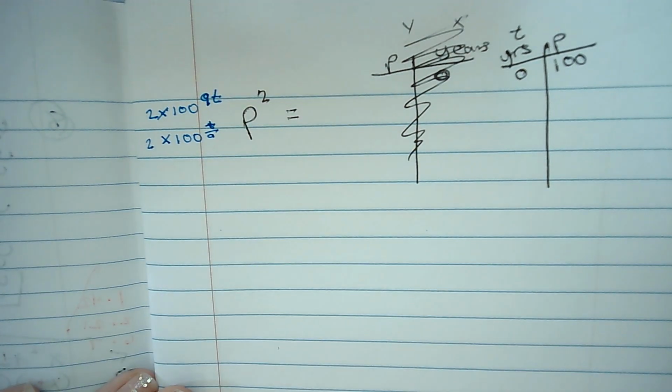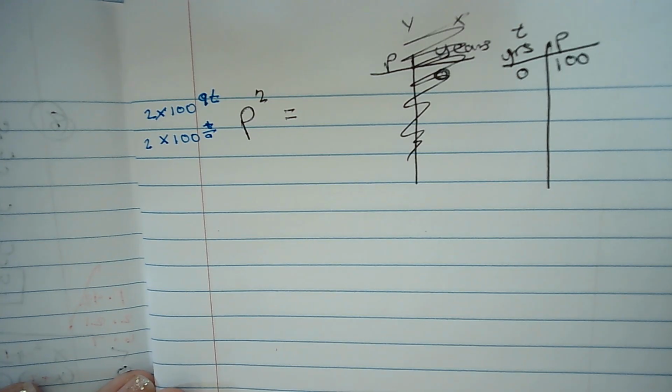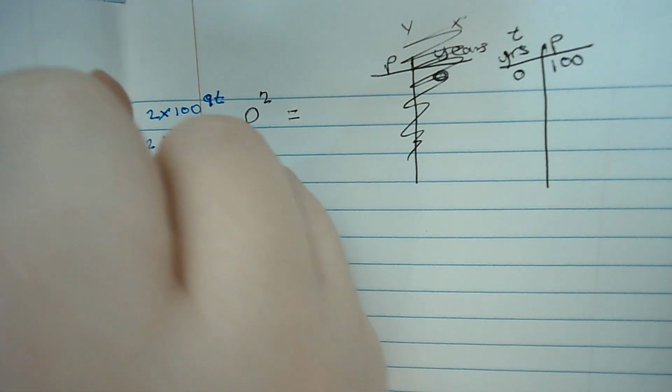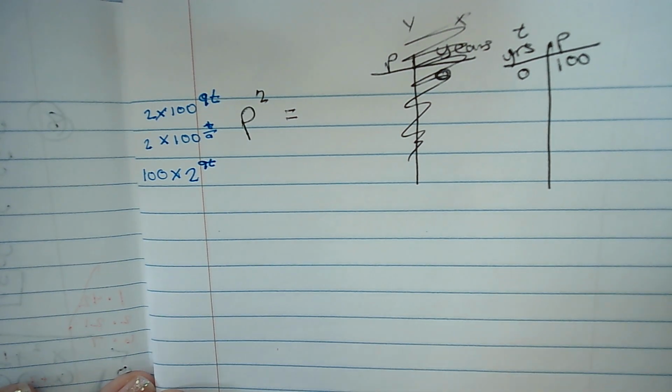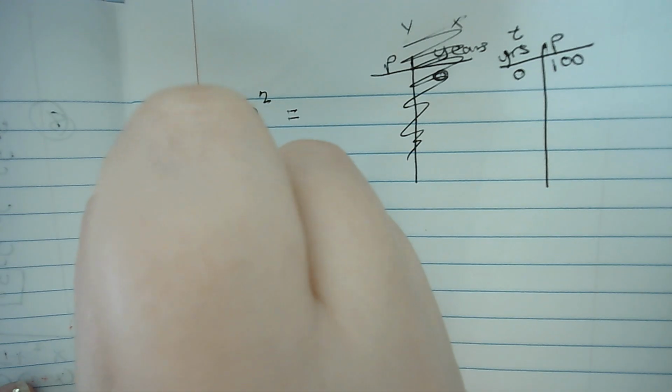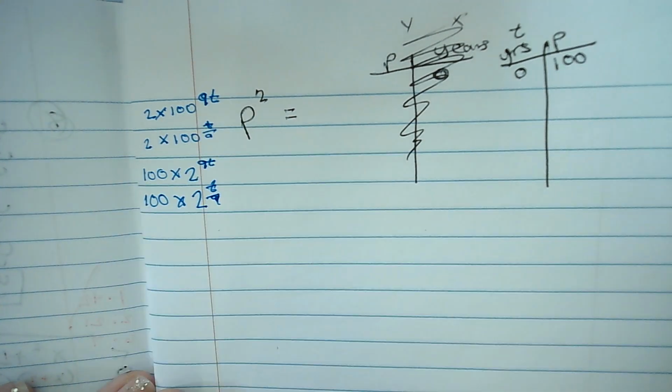Then we have 2 times 100 to the t over 9 power. And then we have 100 times 2 to the 9t power. Or we have 100 times 2 to the t over 9 power. That's a 9 and that's an exponent.